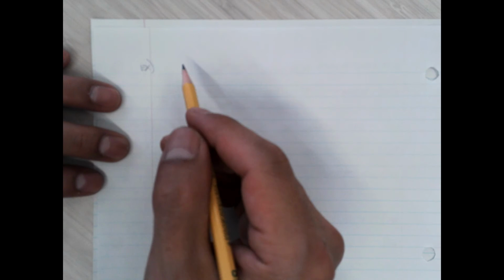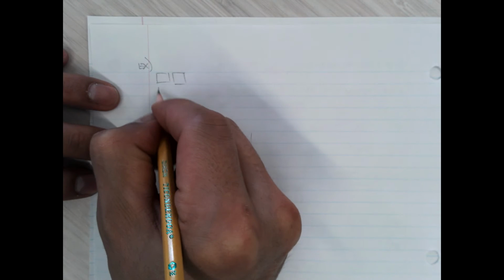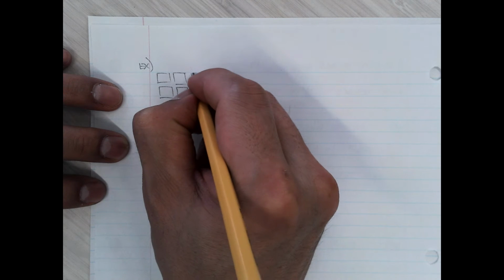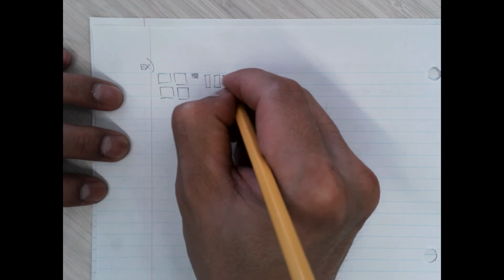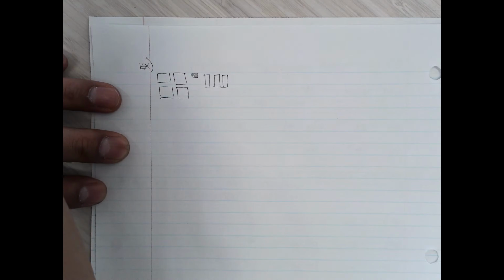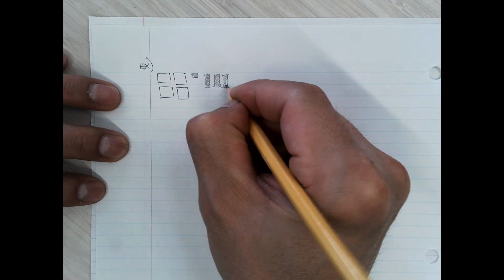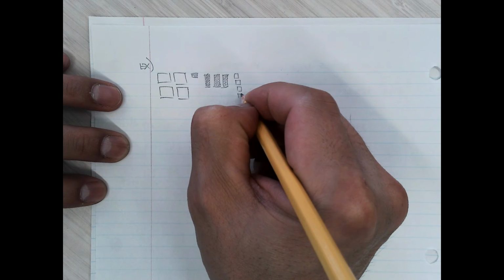So 4n squared is actually going to look like this, showing the camera. Okay, and I think I have a negative 1, so I'm going to shade that in. And then I have a negative 3n. Yep, I'm going to shade that in. And then I have a negative 4. This is the polynomial from the original.